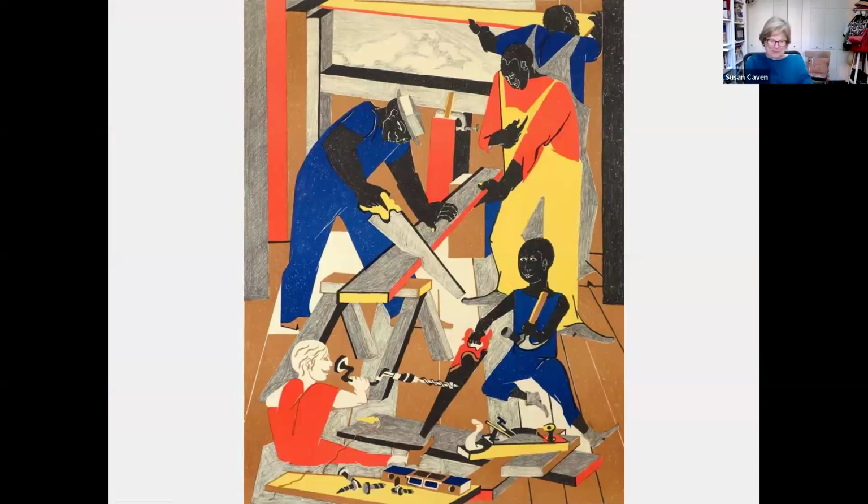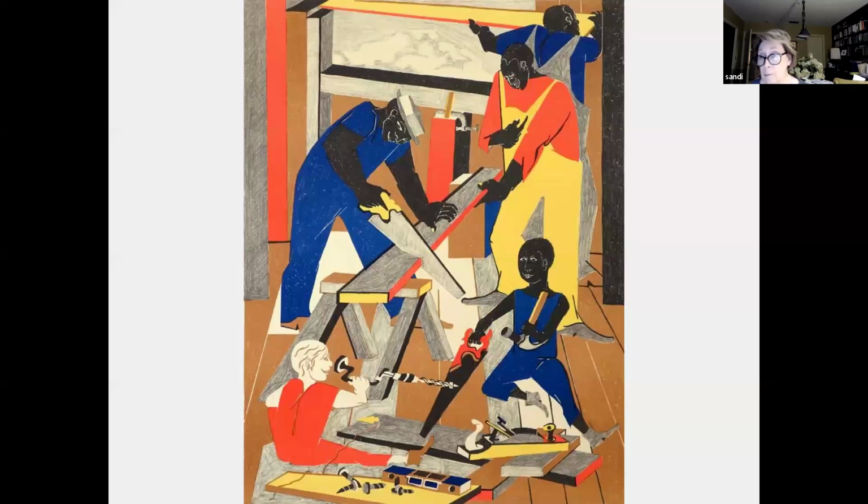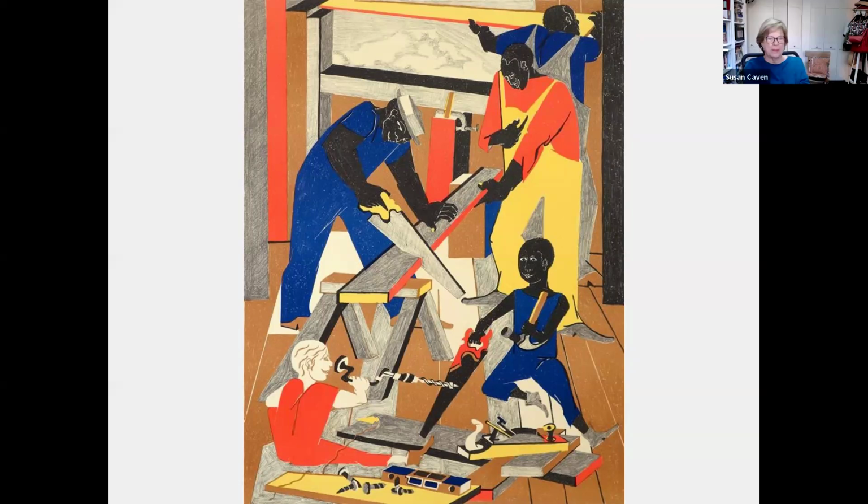All right, so now this one is by an African American. It's from Jacob Lawrence, yeah. And what's the strong point about this one? What's the first thing you notice? What color? Blue. Primary colors.